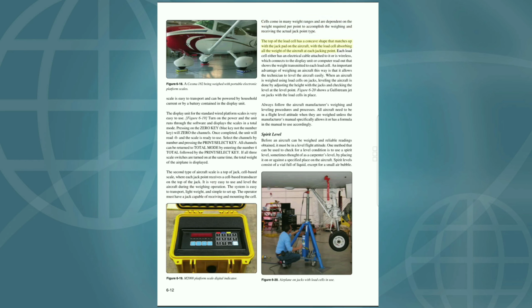The top of the load cell has a concave shape that matches up with the jack pad on the aircraft, with the load cell absorbing all the weight of the aircraft at each jacking point. Each load cell either has an electrical cable attached to it or is wireless, which connects to the display unit or computer readout that shows the weight transmitted to each load cell. An important advantage of weighing an aircraft this way is that it allows the technician to level the aircraft easily.